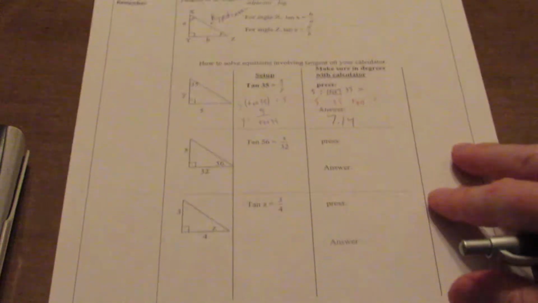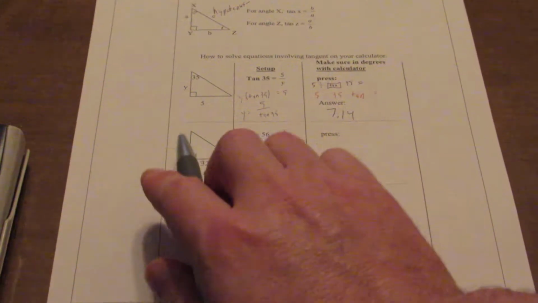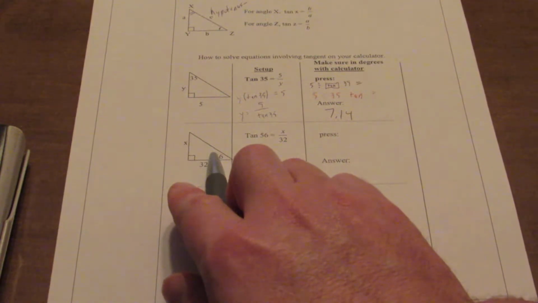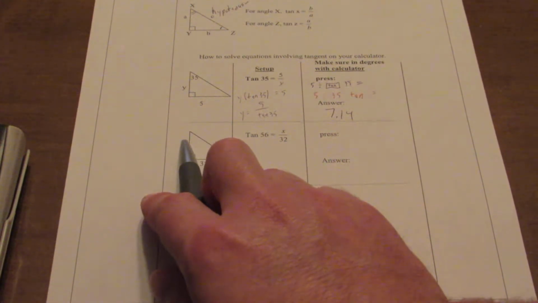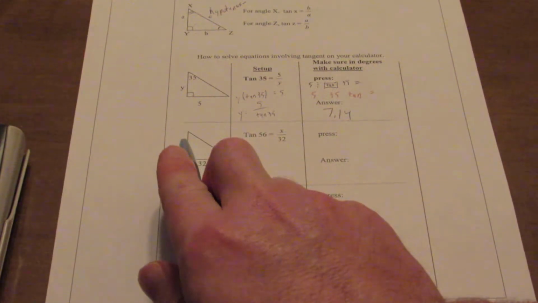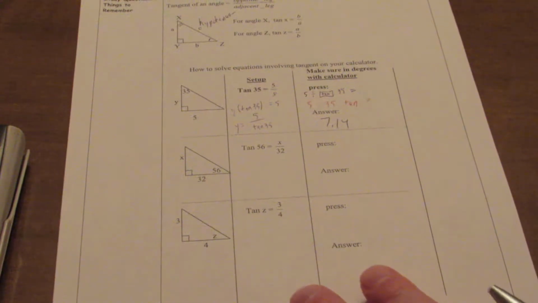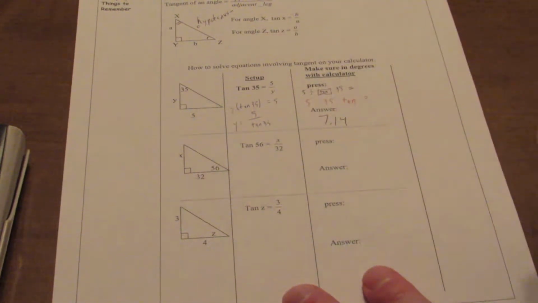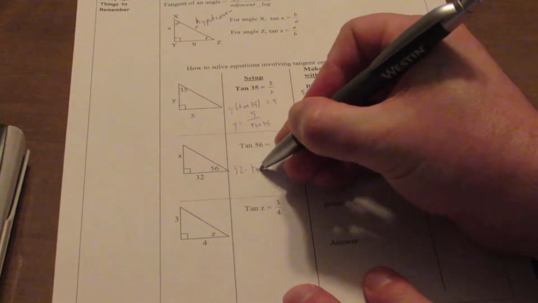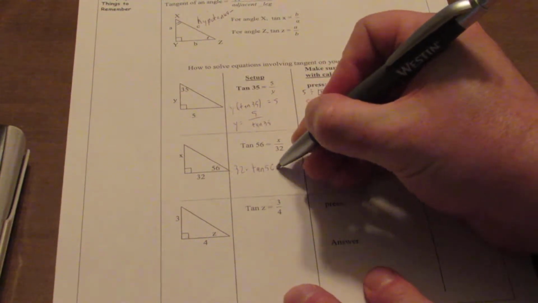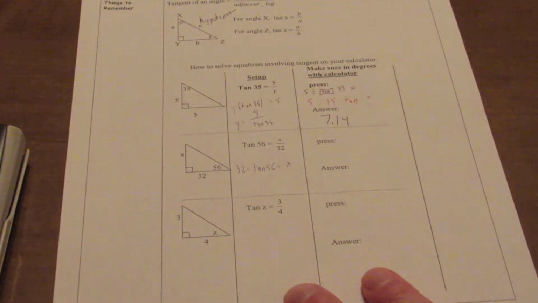Then our second thing we're looking at, here I have 32 as a side, x as a side, 56 as my angle. So now, even though the variable is in the same spot, it's now opposite the angle. So I have tangent of 56 equals x over 32. Here, I need to get rid of the 32 in the denominator. I multiply both sides, and I have 32 times the tangent of 56 equals x.